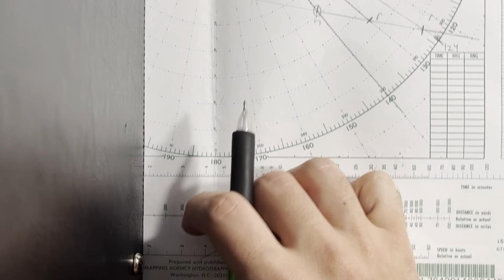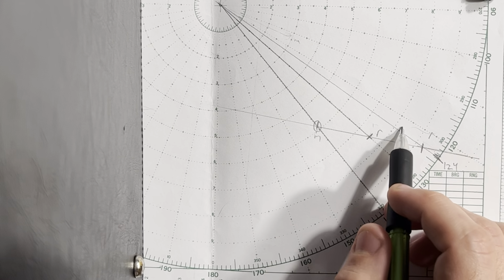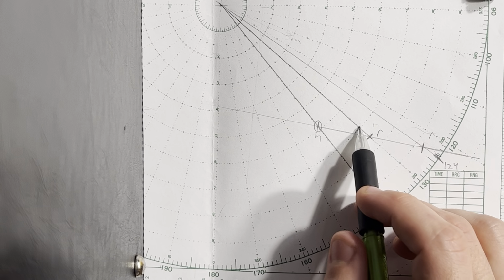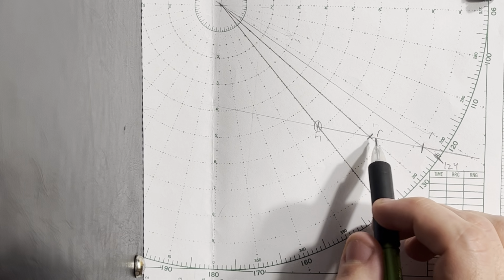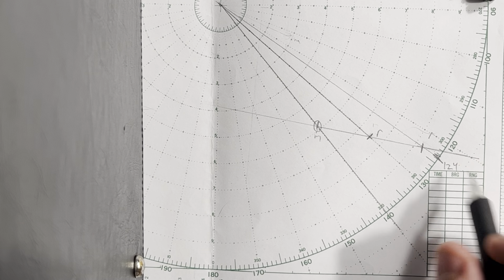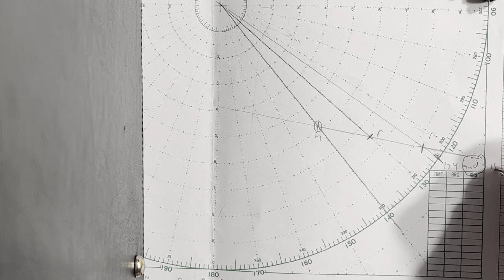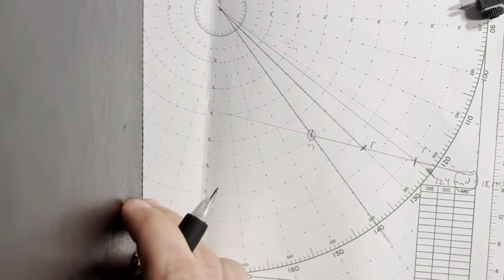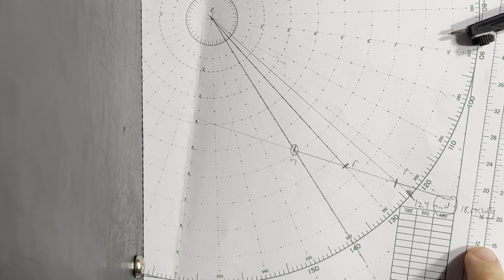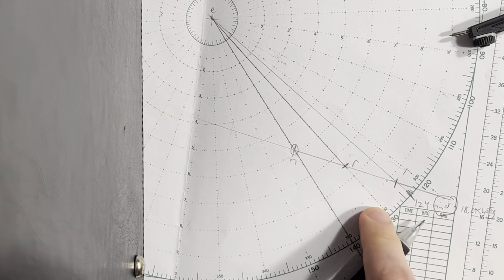So if you wanted to have this course to steer actually give you a made good course of 130 at 15 knots, you would have to come to 124 and 18.6 knots. And that will actually get you your course.